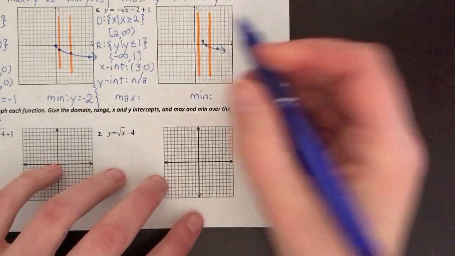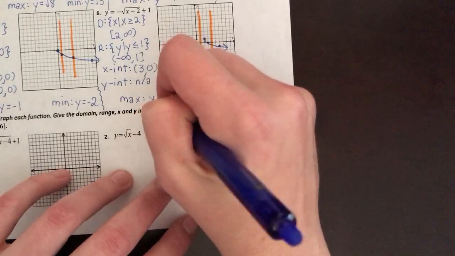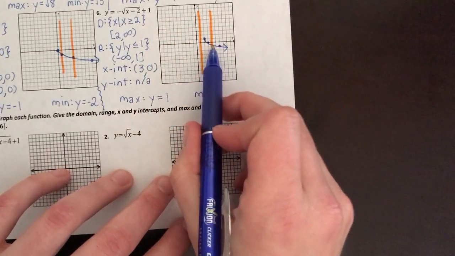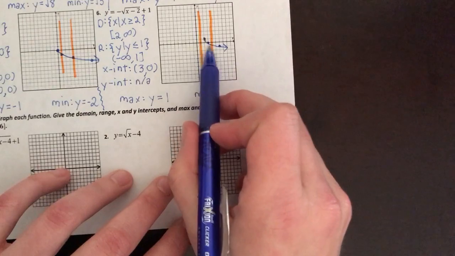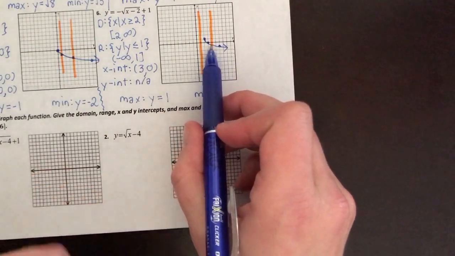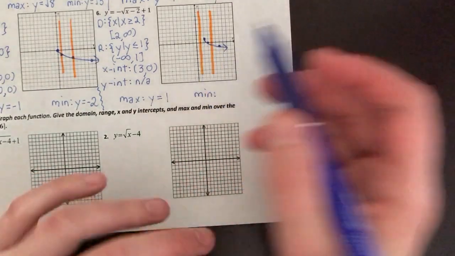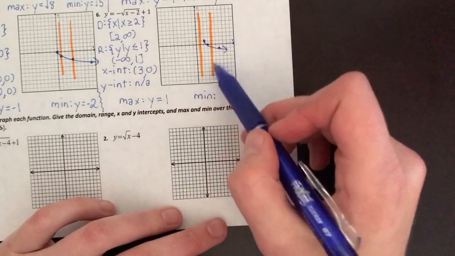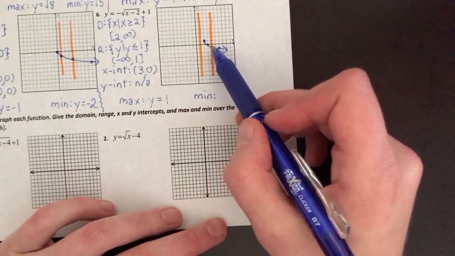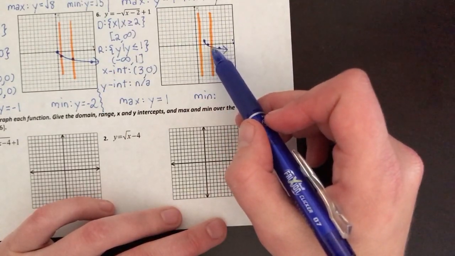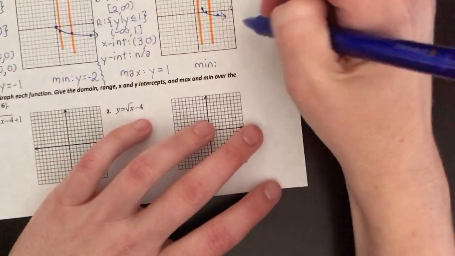All right, so the max is y equals 1, and the min is this value right here. That's as high as it goes, that's as low as it goes. As low as it goes is not a whole value. So again, we have to plug in. We know the min occurs where x equals 4. So if I plug in 4 for x, I'm going to do that off to the side here.